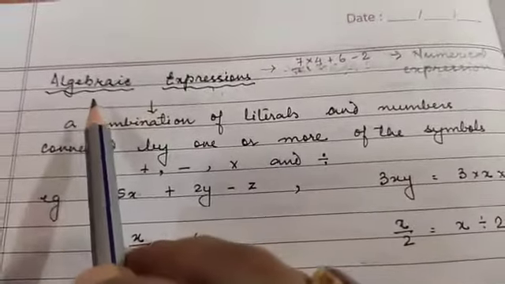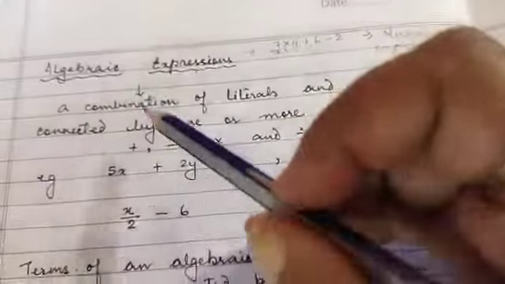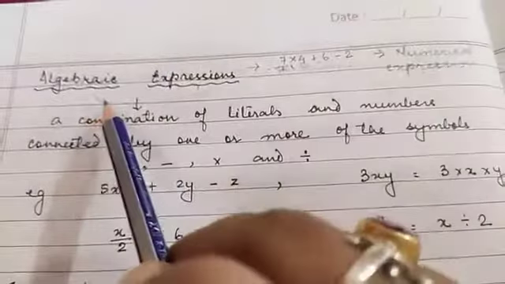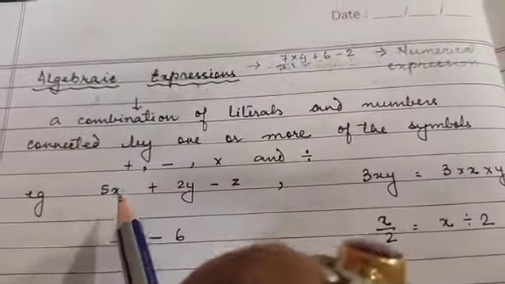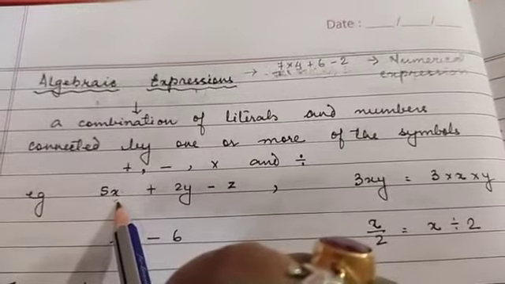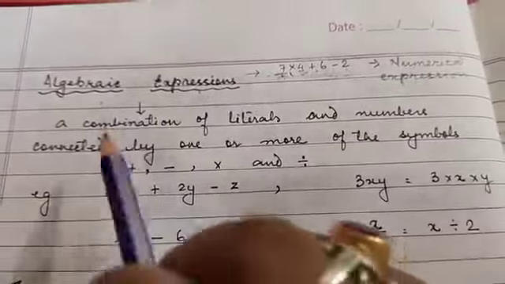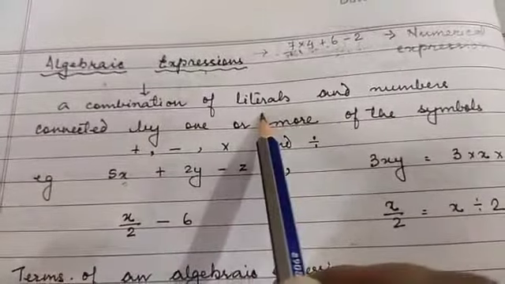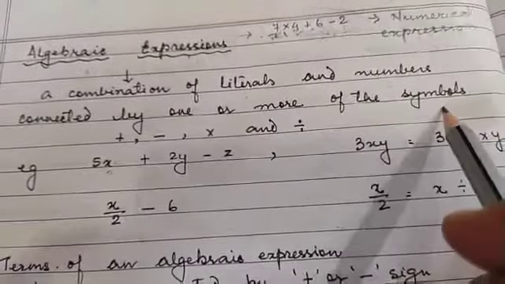Last video I explained what an algebra is, isn't it? That algebra deals with quantities which do not have fixed values. Okay, they are denoted by these alphabets, the small alphabets which do not have a fixed value. They are known as variables or literals. So an algebraic expression is what? A combination of literals and numbers connected by one or more of the symbols.